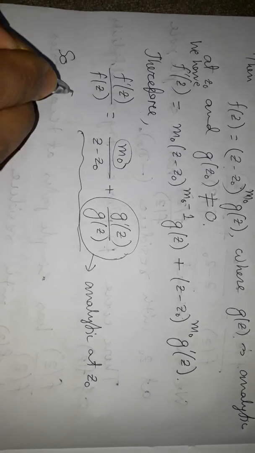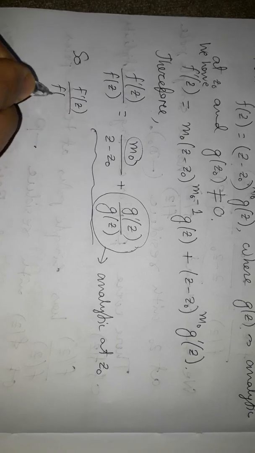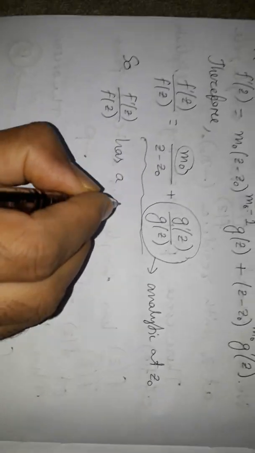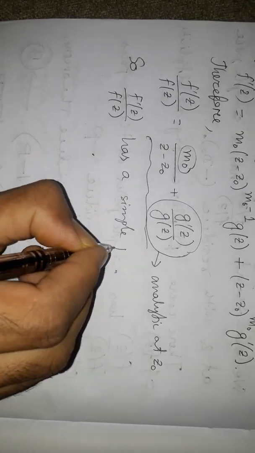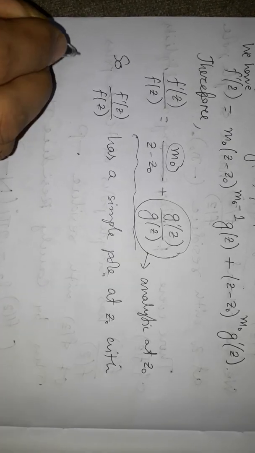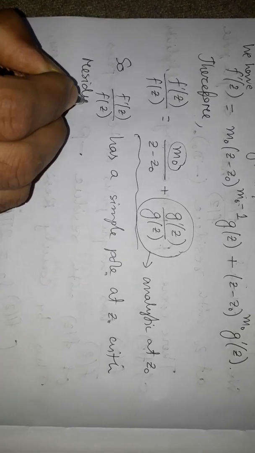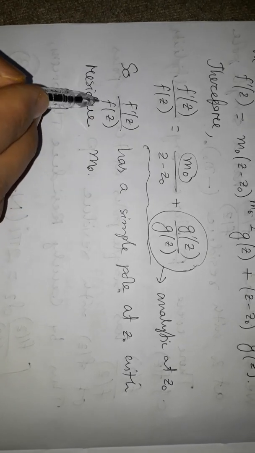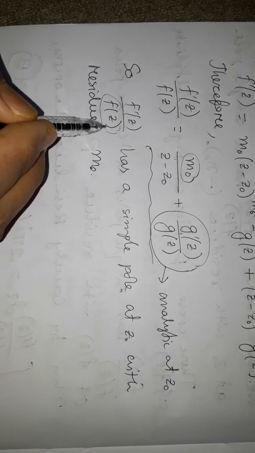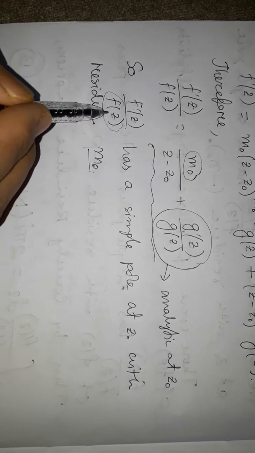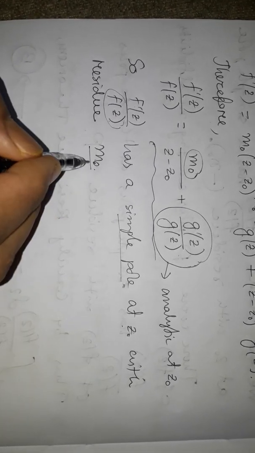So f prime z by f z has a simple pole at z naught, and the residue is nothing but the coefficient of 1 by z minus z naught, that is m naught. So we have seen that if f z has a zero at z naught of order m naught, then f prime z by f z has a simple pole at z naught with residue m naught.